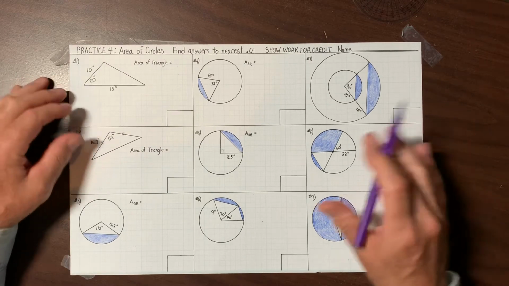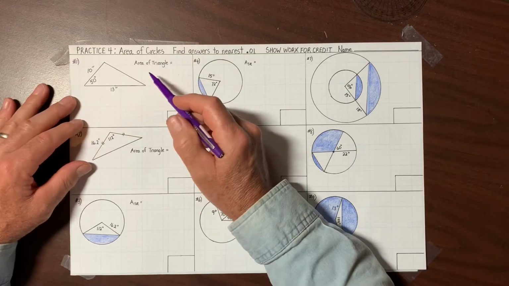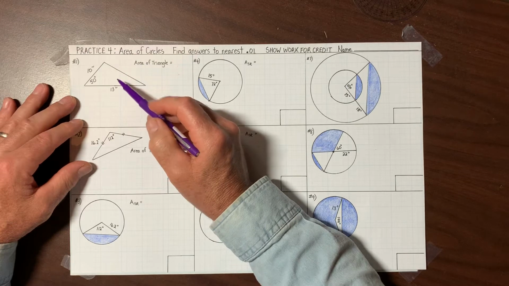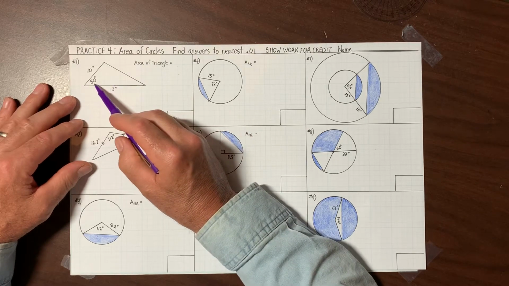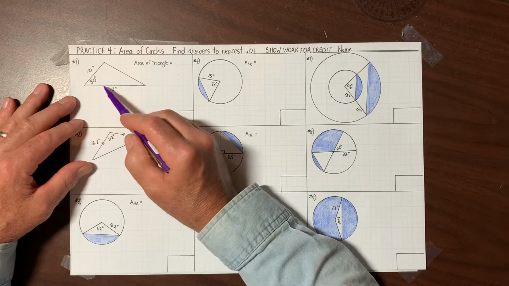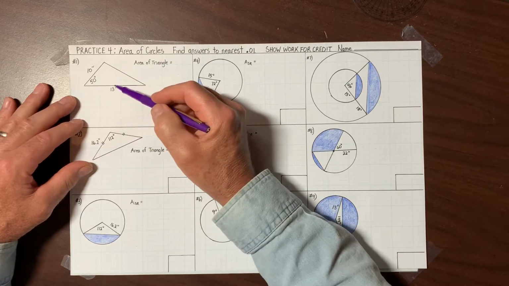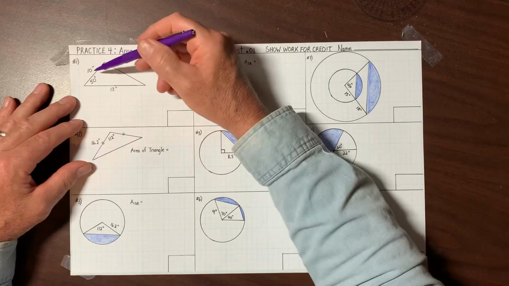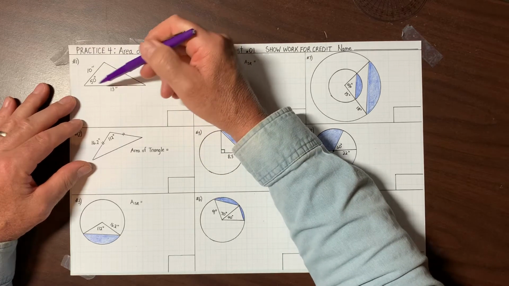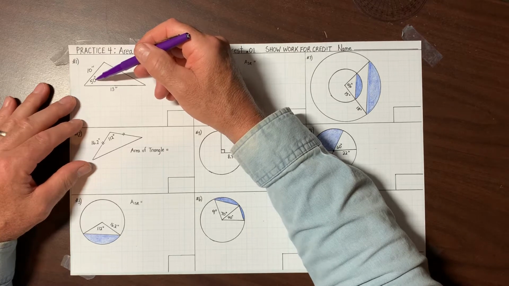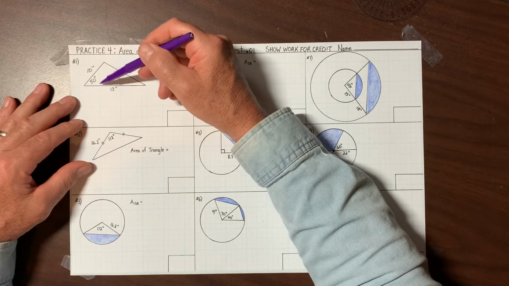In this first problem, notice that you are given the length of 2 sides and you're given the degree measure of the angle that is formed by those 2 sides. So this situation right here, the given information is usually described as 2 sides and the included angle. So the word included means the angle that's formed by those 2 sides coming together.